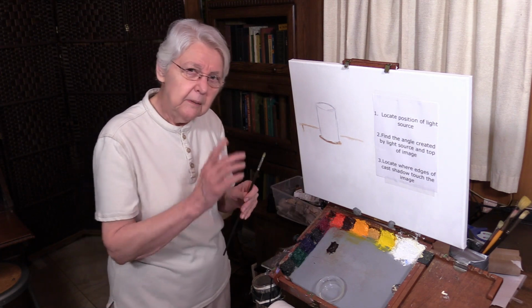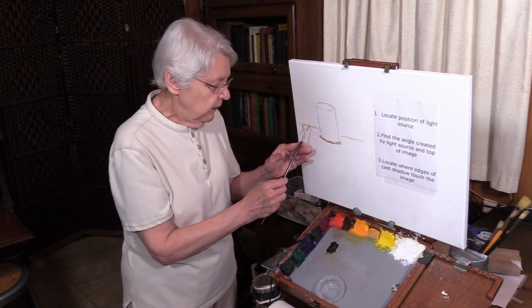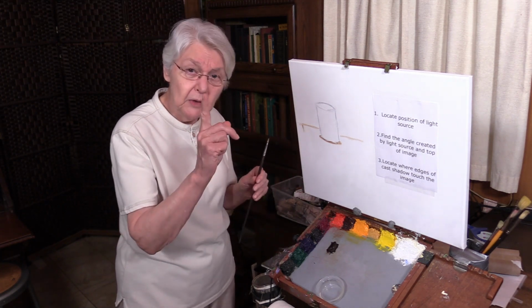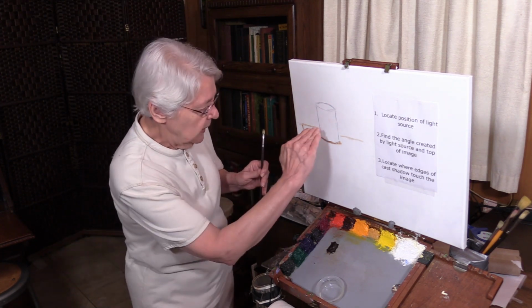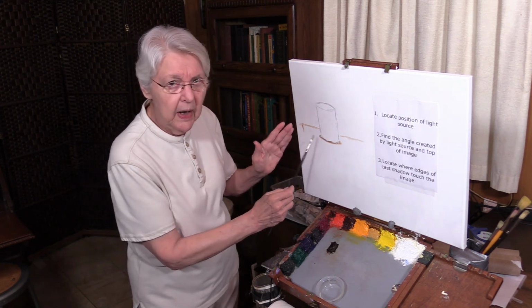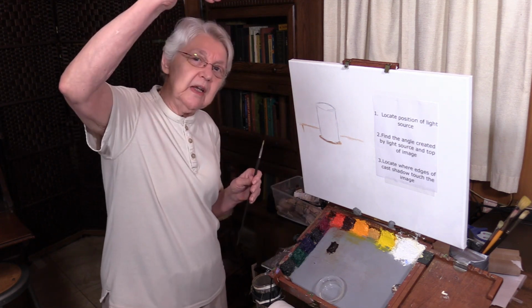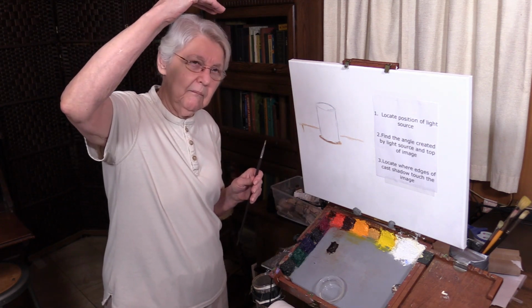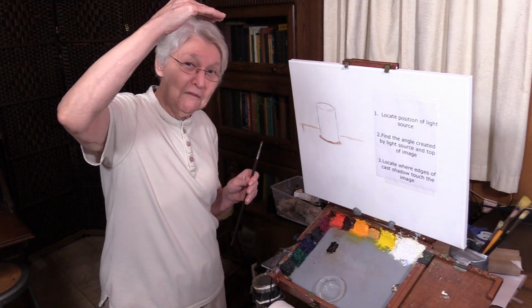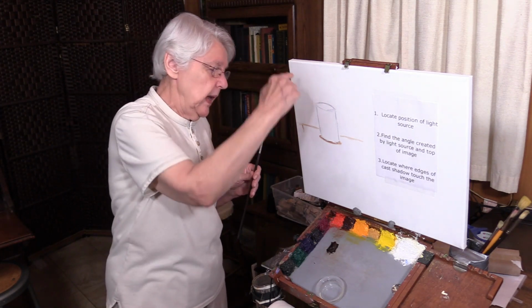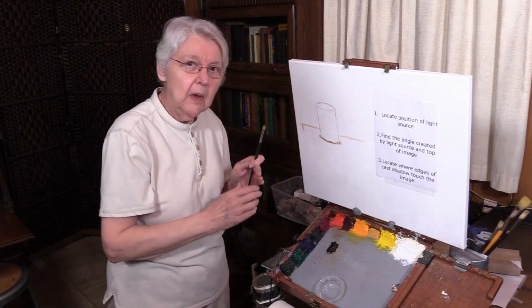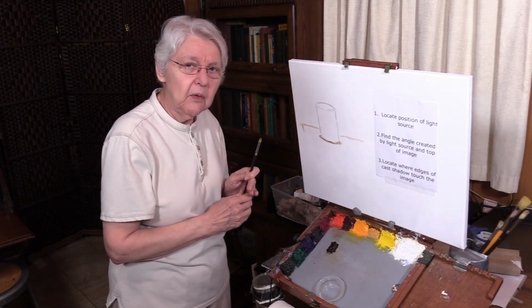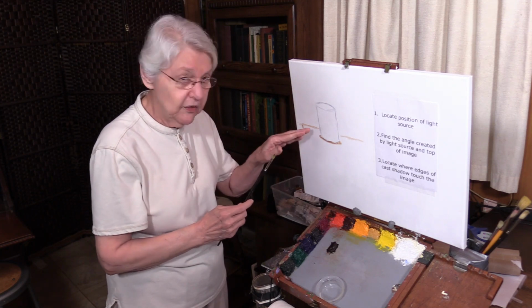Now the next thing, the width of this cast shadow is going to depend upon where you are. If you are directly aligned with it, it might be very narrow. If you are standing above it, or maybe not standing, wherever, floating above it, it's going to be wider. If you're below it, it's going to be wider. So where you are is going to depend on where that cast shadow is located.